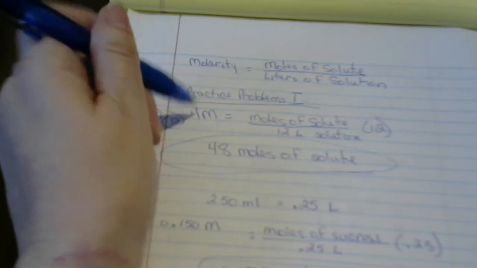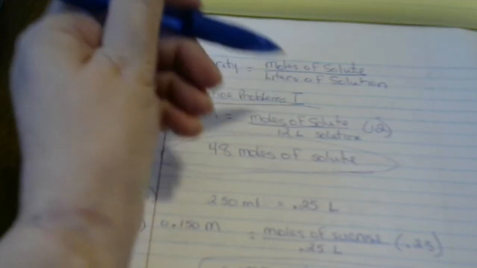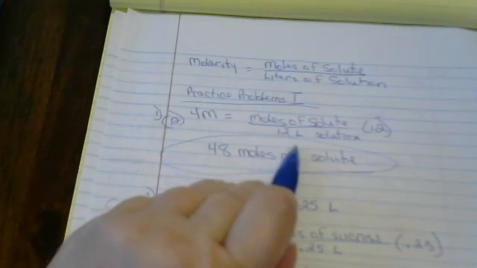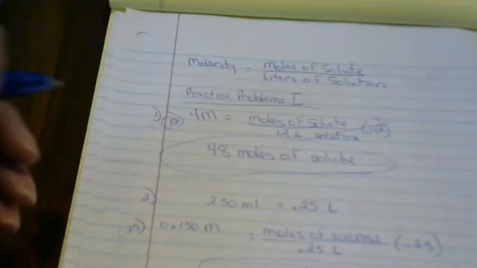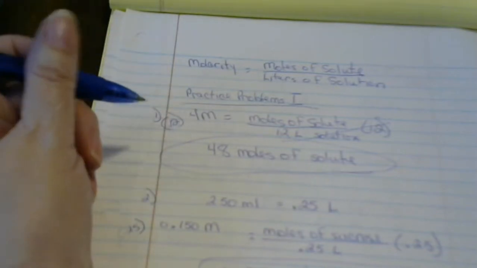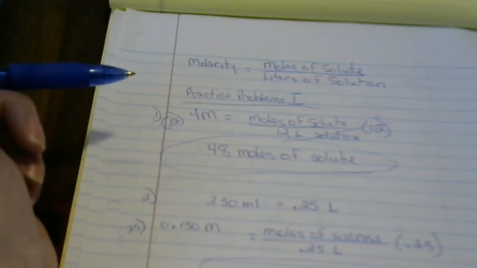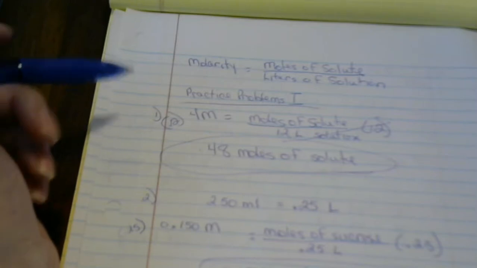We have the molarity, we have the amount of solution, and we're just going to multiply both sides by 12 and cross that out. So then you have 12 times 4, because you're multiplying both sides by 12, and you're going to end up with 48 moles of solute. Okay.